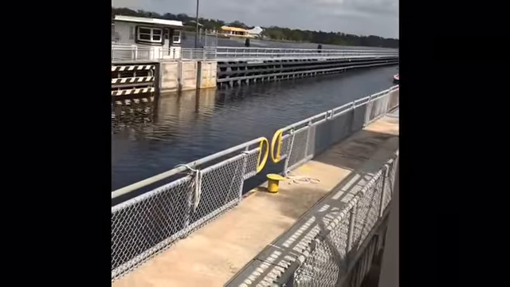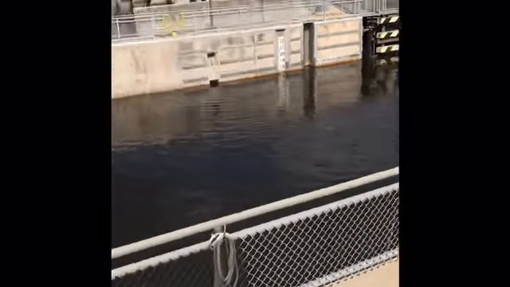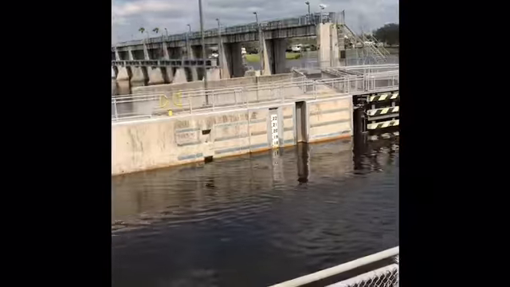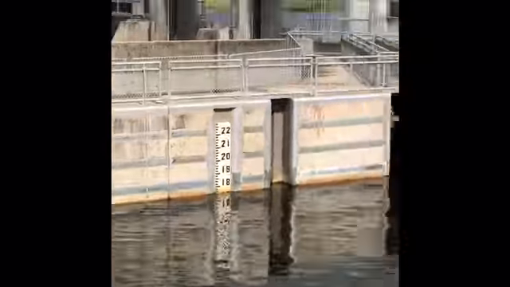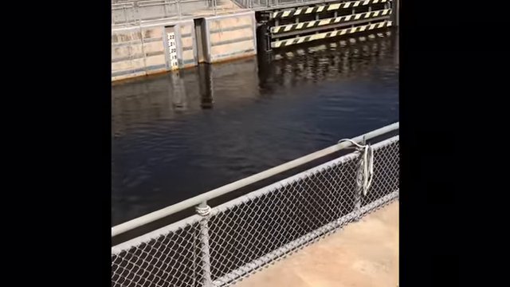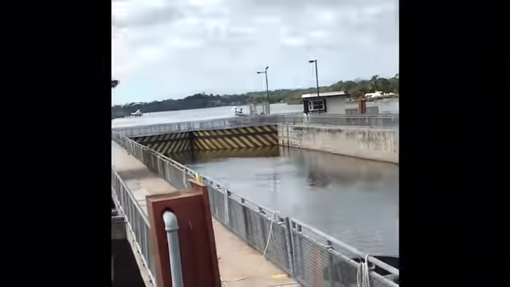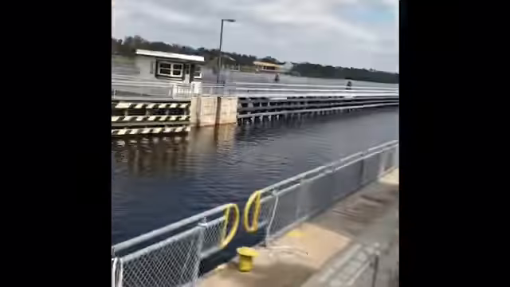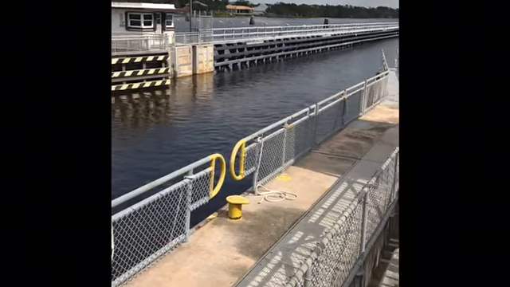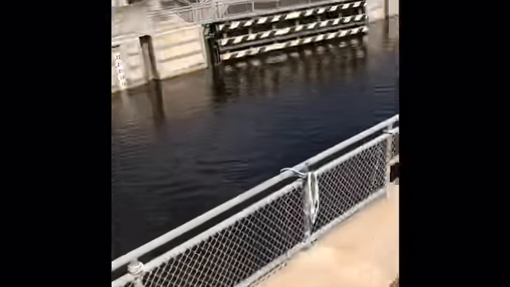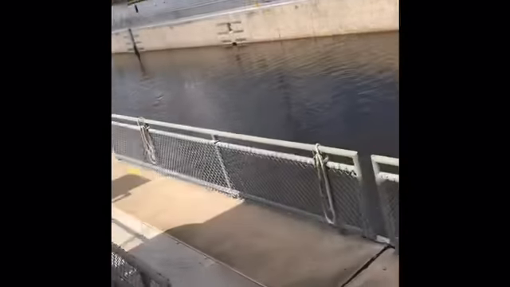As you see, the lock is completely open now, and you can see the levels are almost exactly the same. That's a little over the top of the 7, and so is that one. They're about the same, and that's why it opens, so everything's level. Eventually they're going to have to go through there, but it's shut, so they're going to have to open it, and you're going to watch the levels go down. Now these are closing, so that water level is going to stay the same, and this is going to drop because all this water is going to go that way. So the water from Lake Okeechobee is going to go down into the Caloosahatchee.